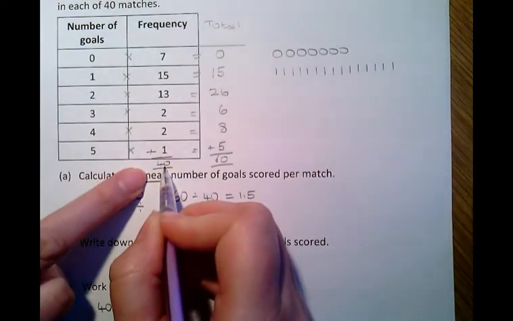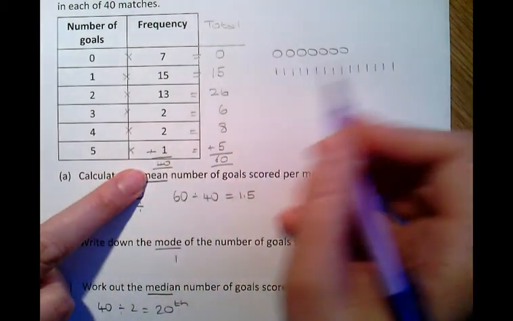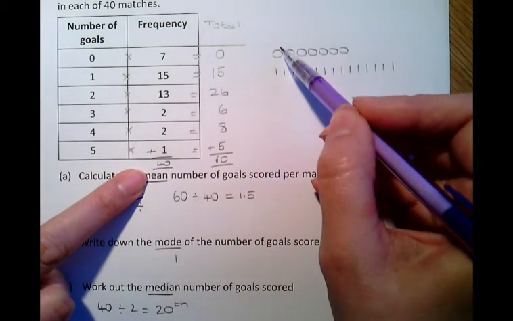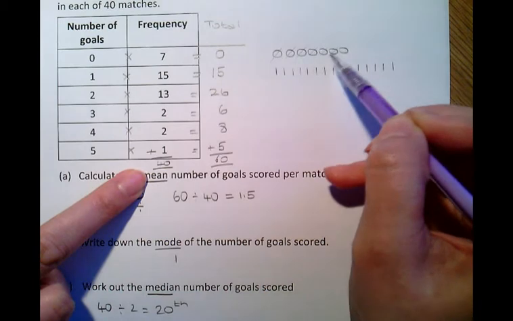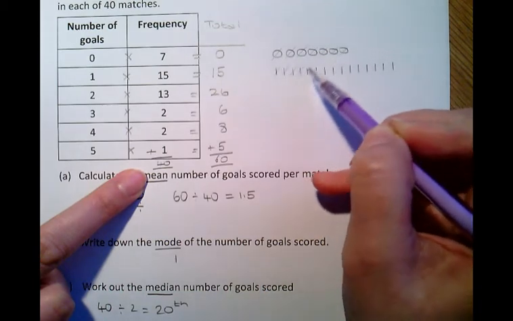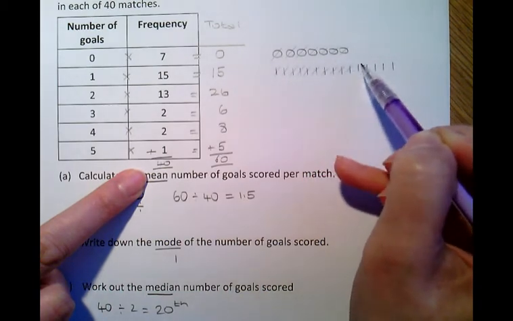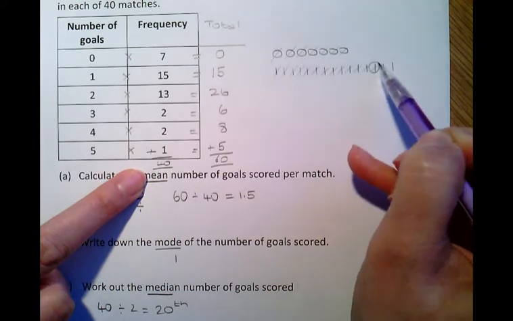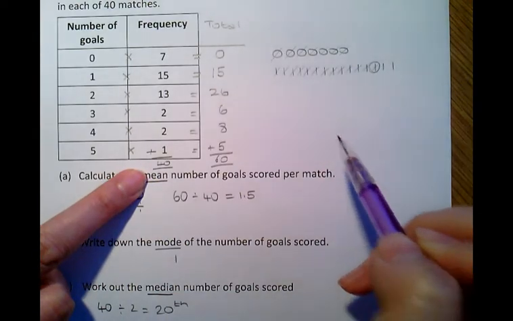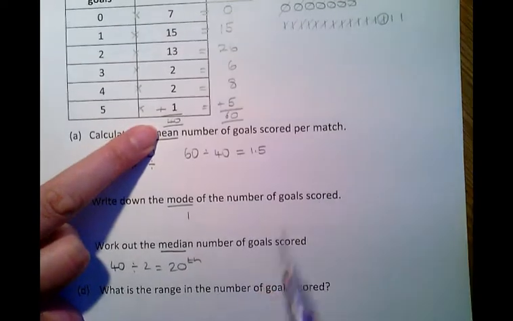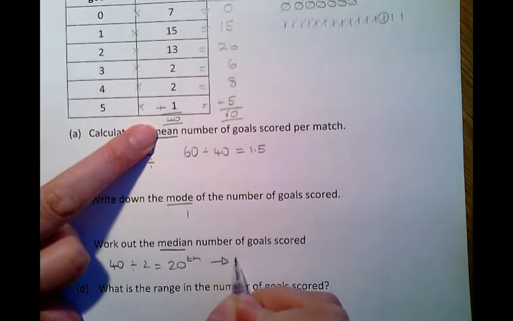And because there's 40 matches, the middle one would be match number 20. So we've already found the 20th one there. So it would be 1, 2, 3, 4, 5, 6, 7, 8, 9, 10, 11, 12, 13, 14, 15, 16, 17, 18, 19, 20. So that was the 20th match there. There was 1 goal scored in the 20th match whenever they were put in order.